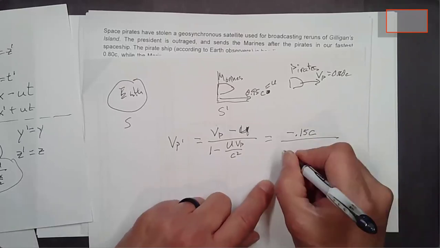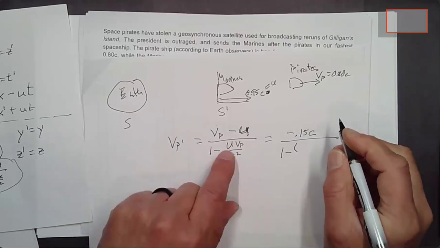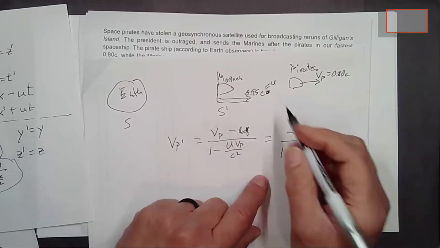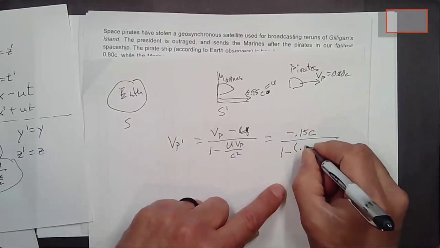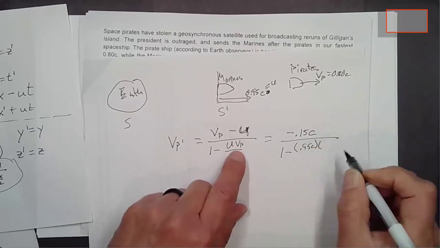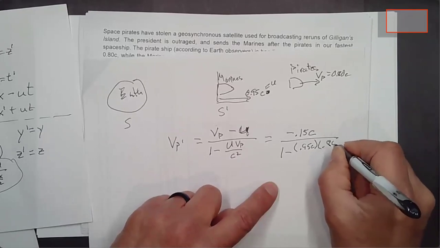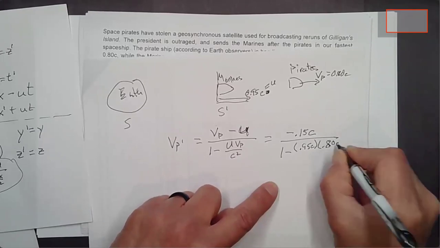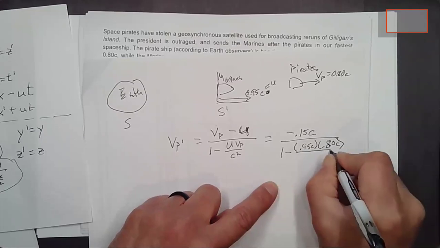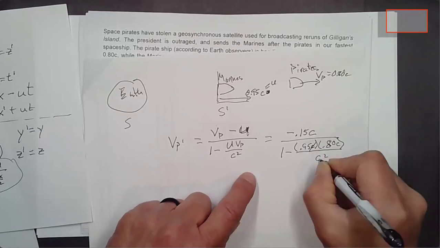So we'll have 1 minus U, which is 0.95 C, times V sub P, which is 0.80 C, and then we divide by C squared. So the C's all divide out.